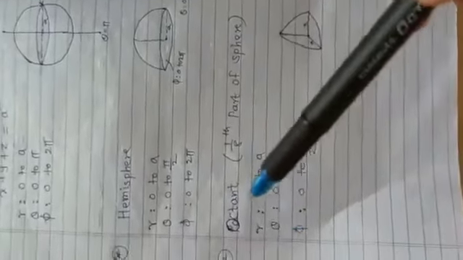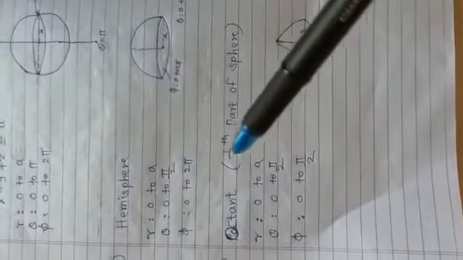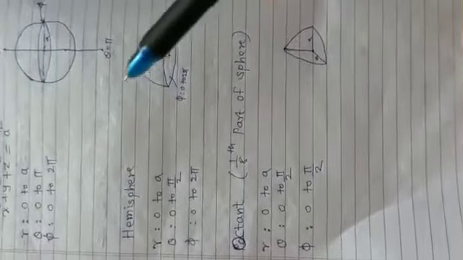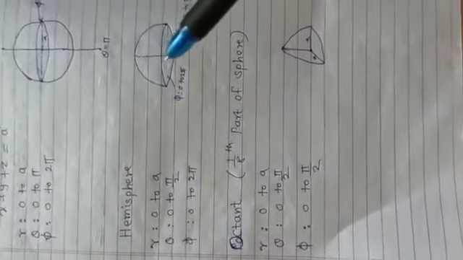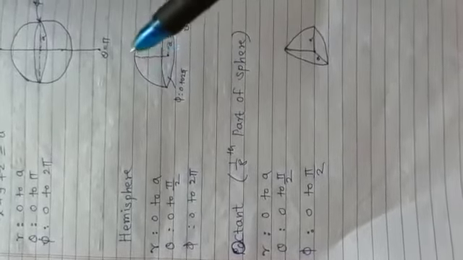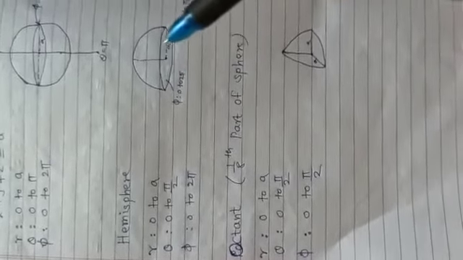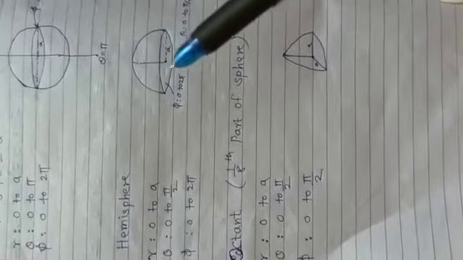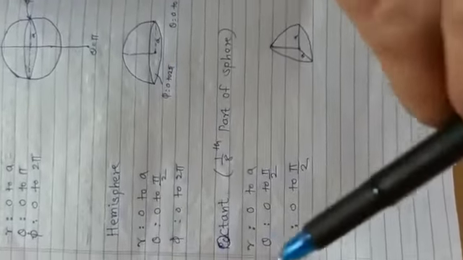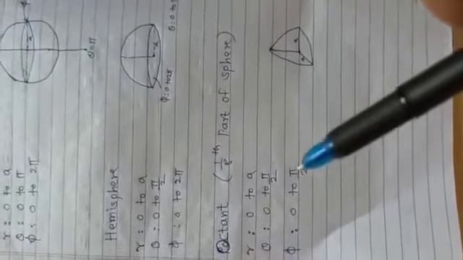Now an octant means actually 1/8 part of a sphere. That means we are going to cut this hemisphere 2 times. So theta will remain as it is, but we are going to cut this hemisphere along phi 2 times, so 0 to pi and 0 to pi by 2. That means phi will be from 0 to pi by 2.